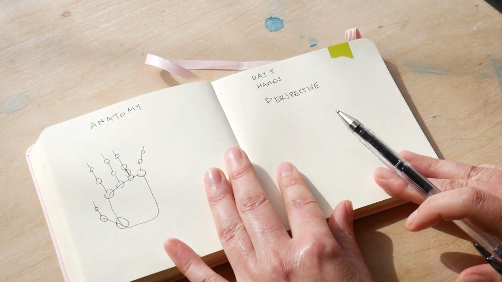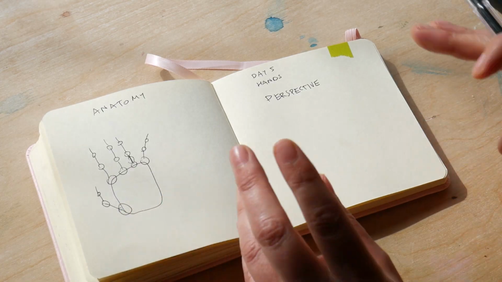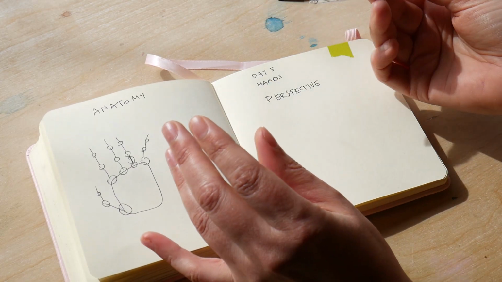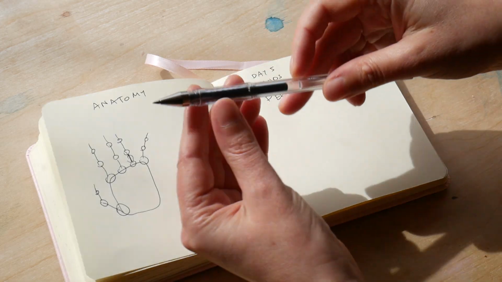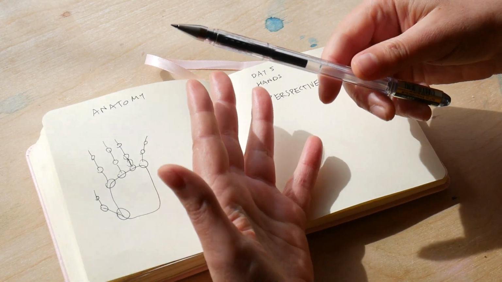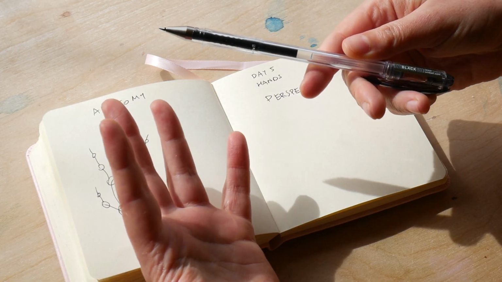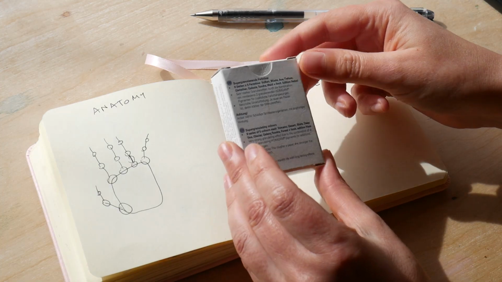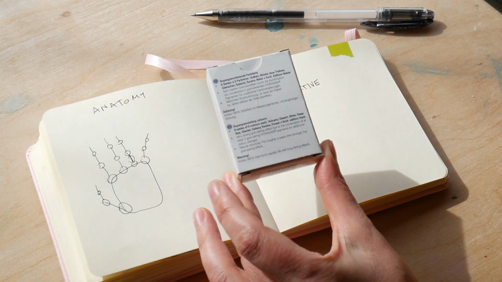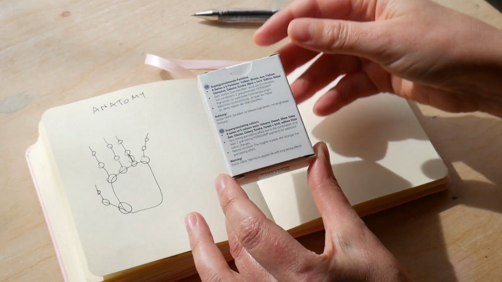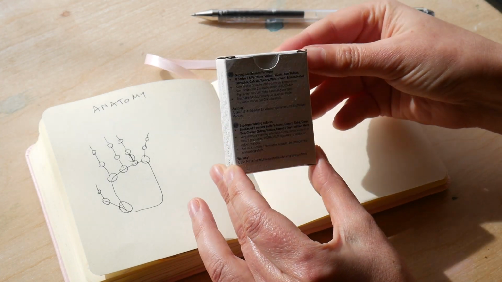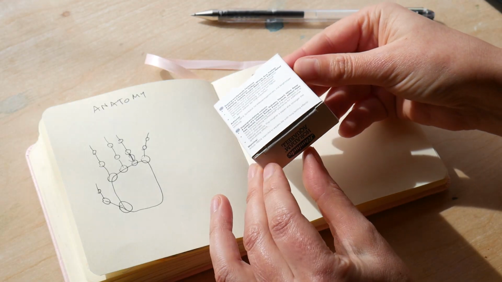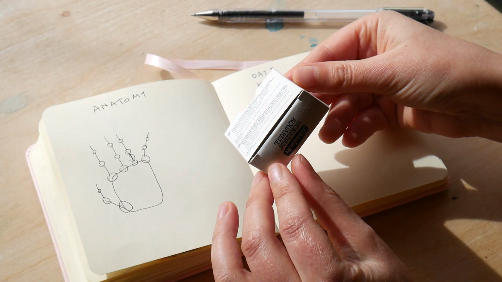And the second thing is perspective. Perspective is how we see things and how things change depending on from where we look at them. Like this box. It has its shape, but now what I see changes.